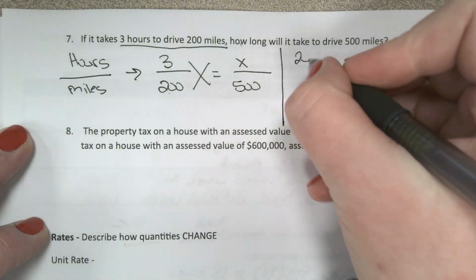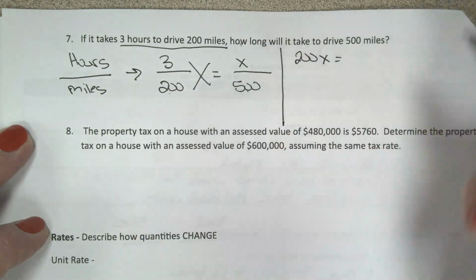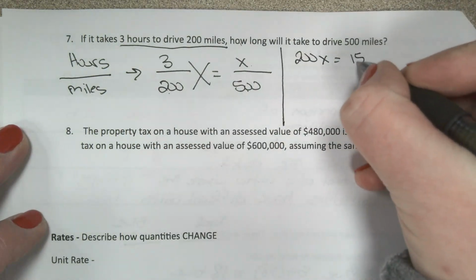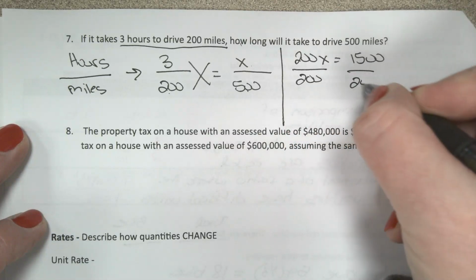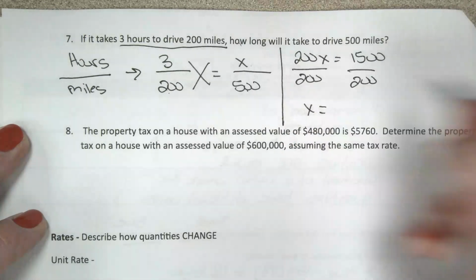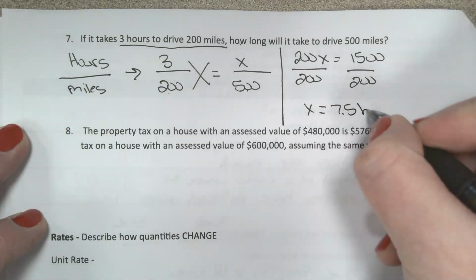200 times x is 200x. 3 times 500 equals 1500. I'm going to divide both sides by 200, and x equals 7.5 hours.